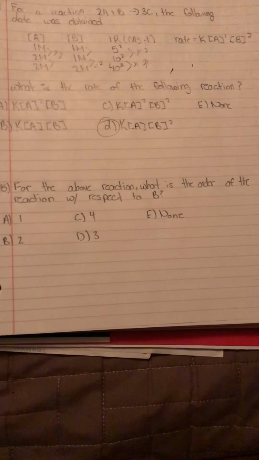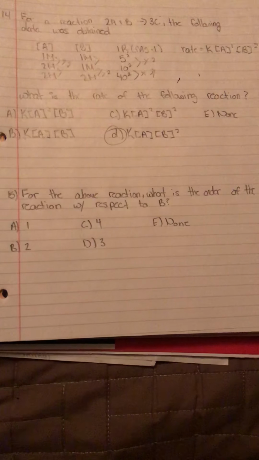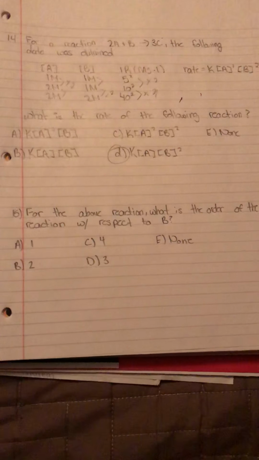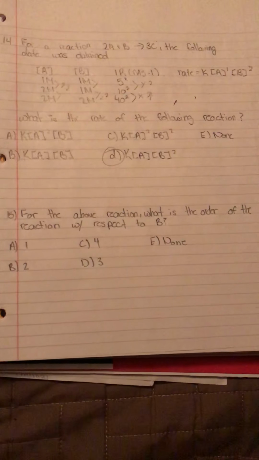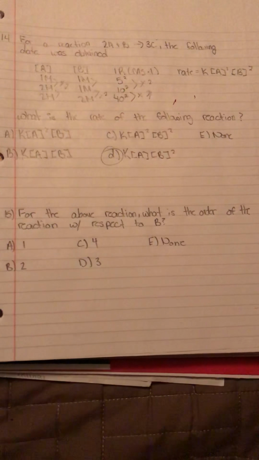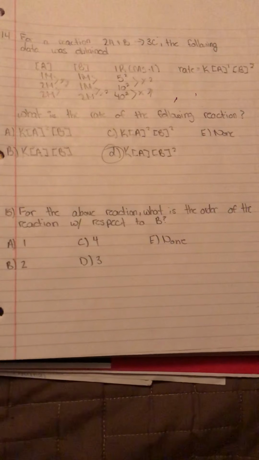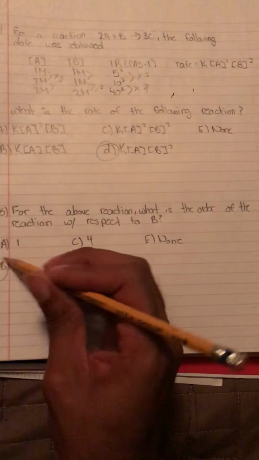For question 15, it says, for the above reaction, what is the order of the reaction with respect to B? As we just stated, when we look at the problem and when we look at the rate of change, we see that B was a second order reaction. So the answer for question 15 is going to be B for 2.